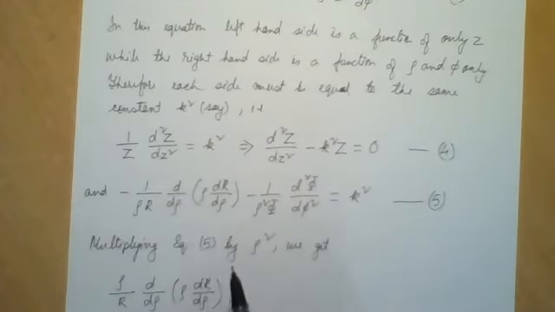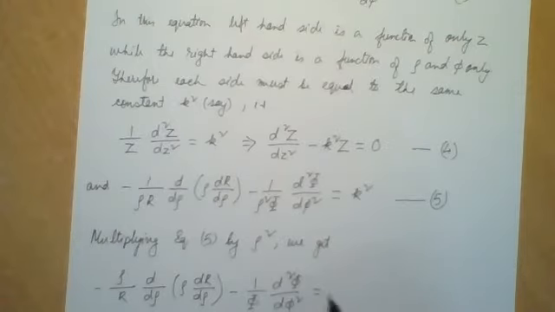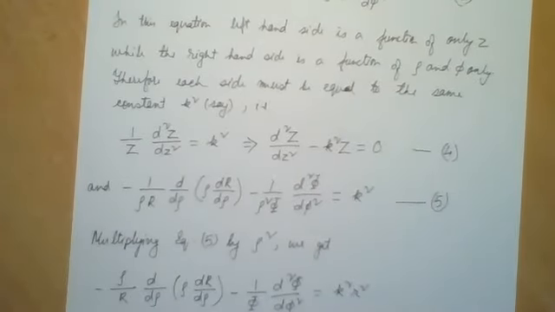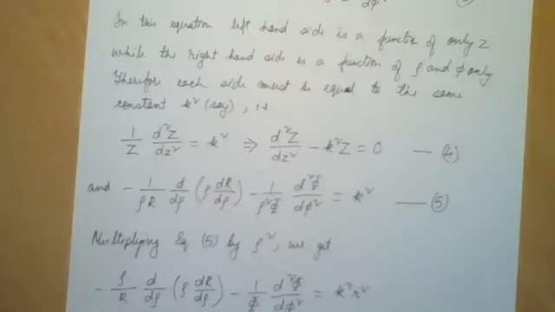Here we have the minus sign, and minus this rho square, so this will be 1 by phi d2 phi by d phi square. And this is equal to k square R square. Okay, this is fine.